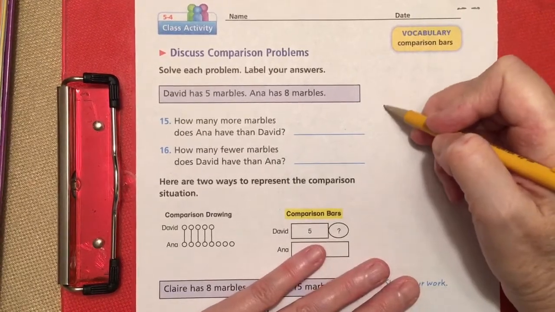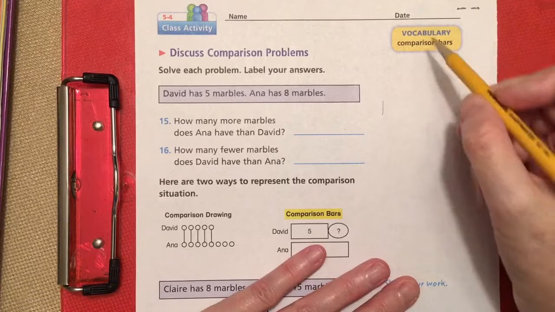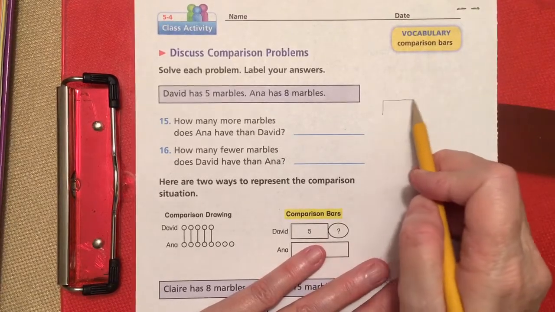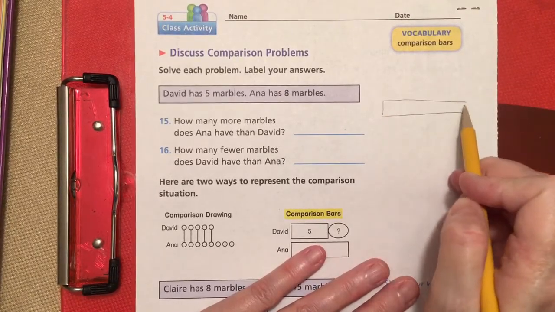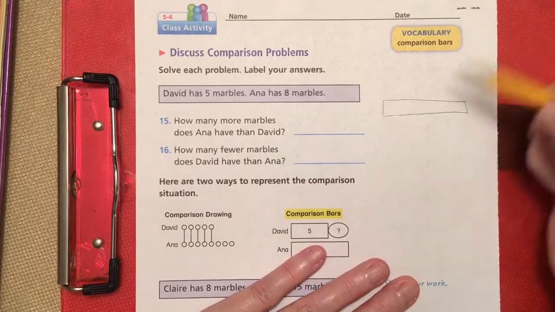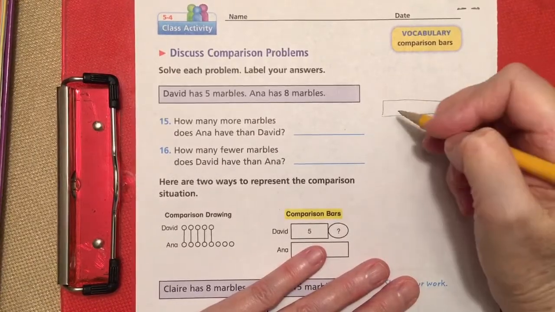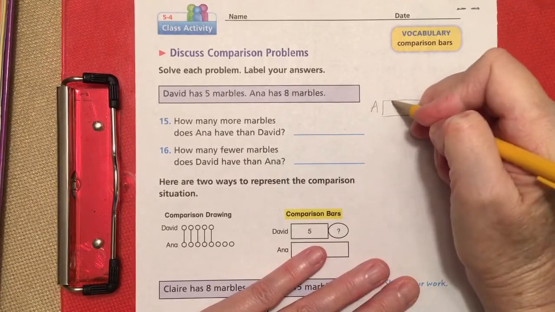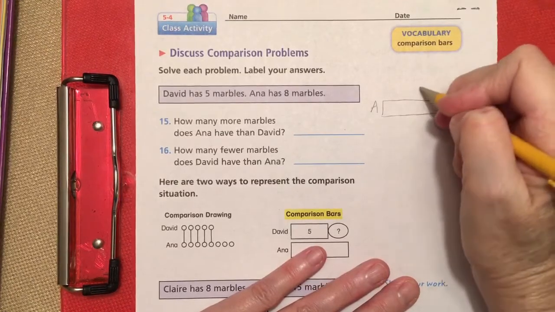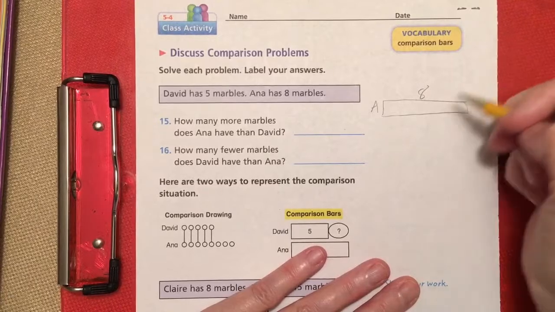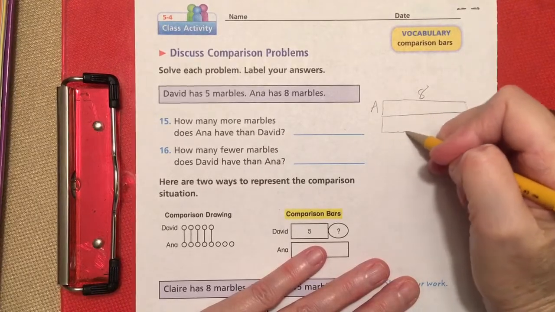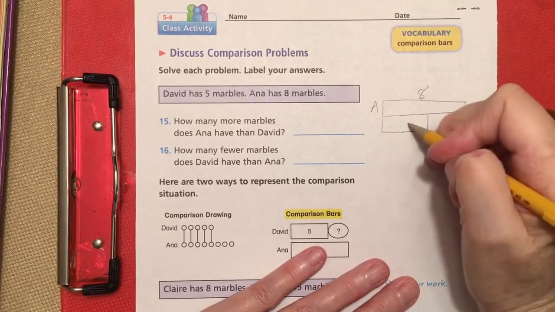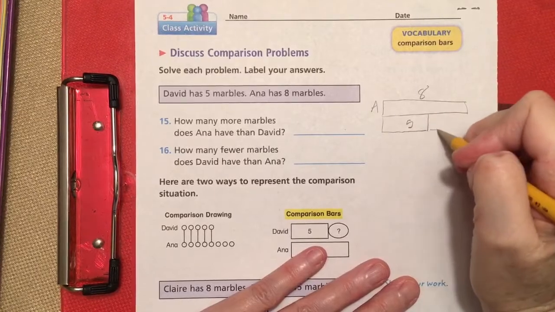The point of this lesson is for you to use the comparison bar, okay? So if this is Anna and she has 8, right? There are 8. And David only has 5.